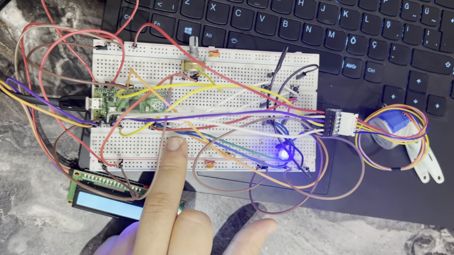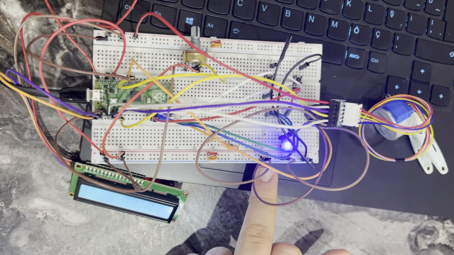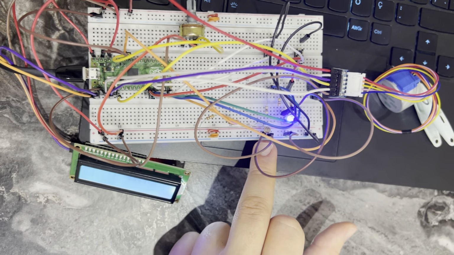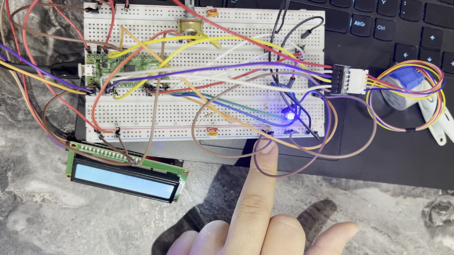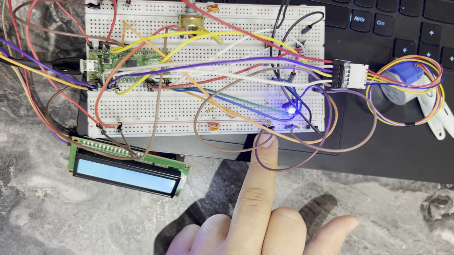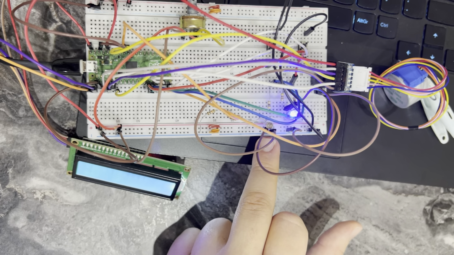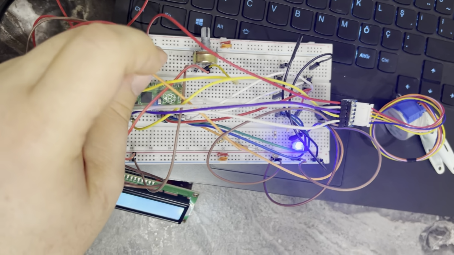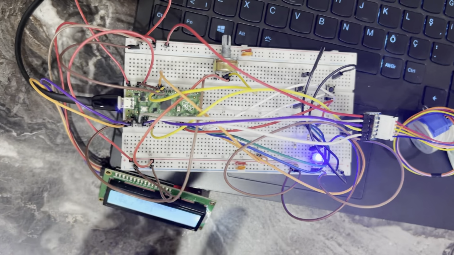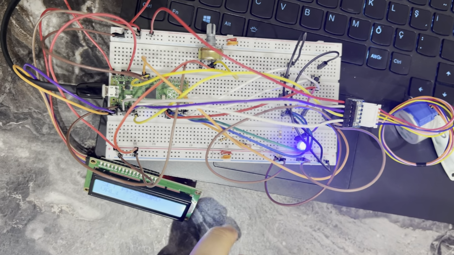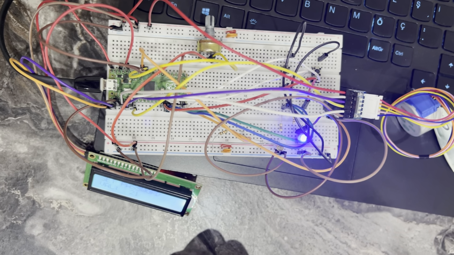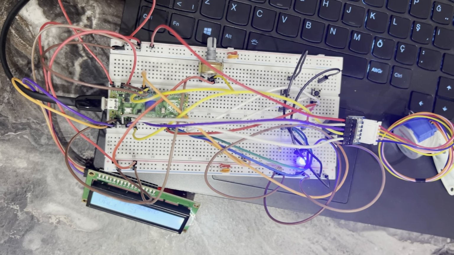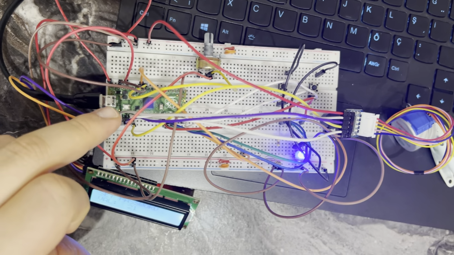Next, we connected the LDR sensor. One leg of the LDR was connected to 3.3 volts, which is pin 36 of the Pico, and the other leg was connected to ADC GP27, which is pin 32.